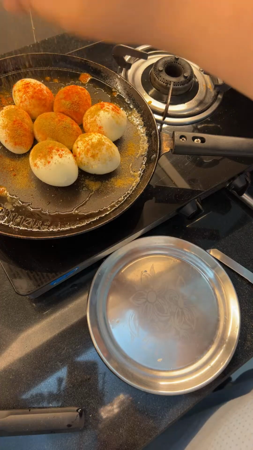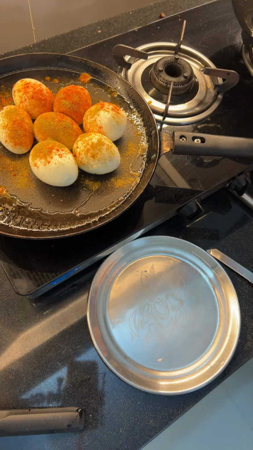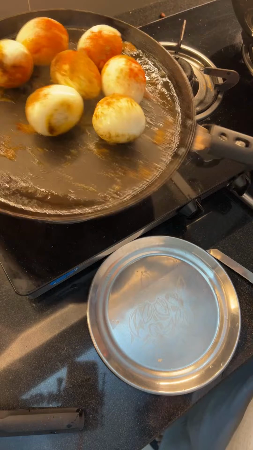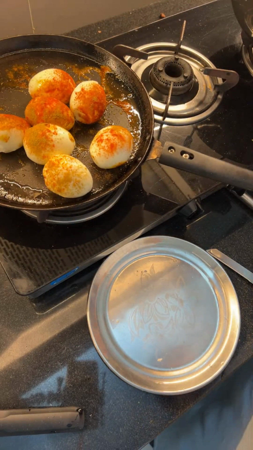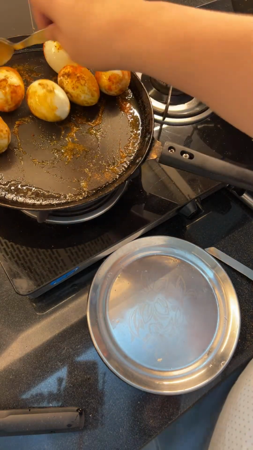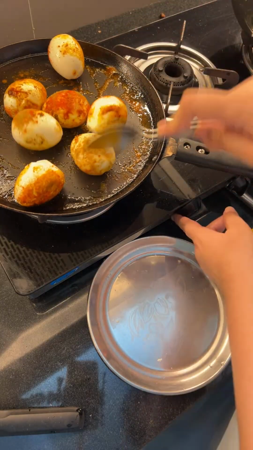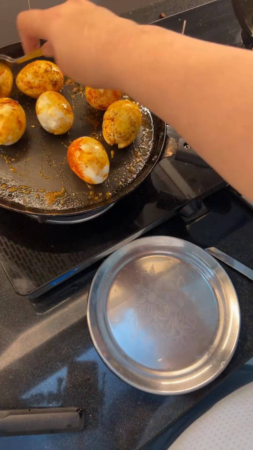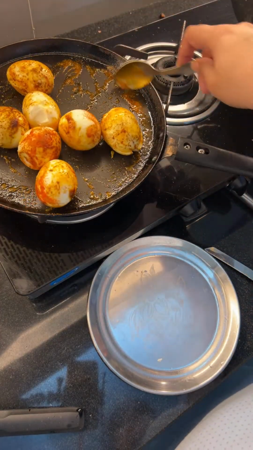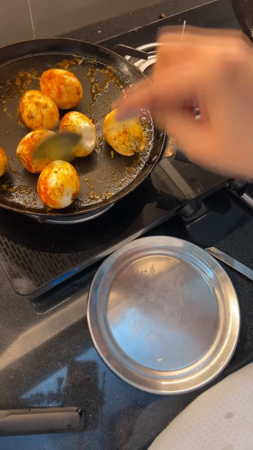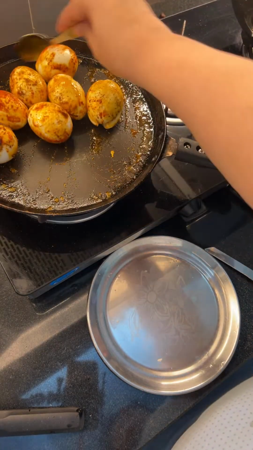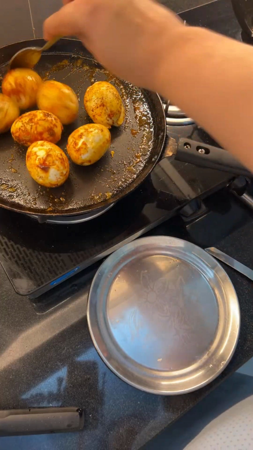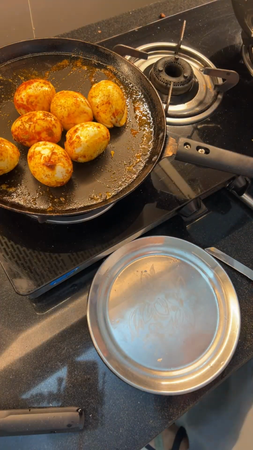This is just the same spice meat masala that I had used. I just want them to be a little crispy before I put them in the curry.